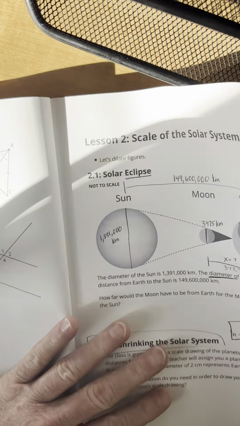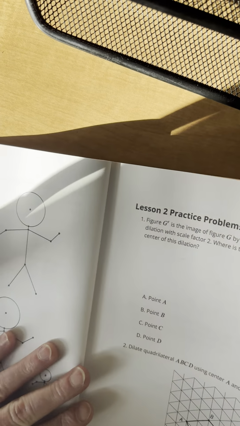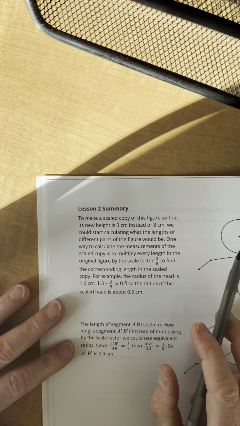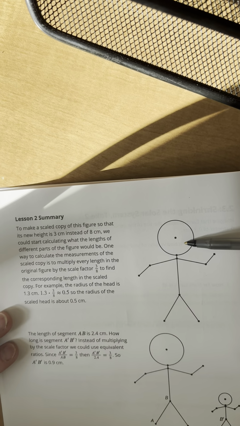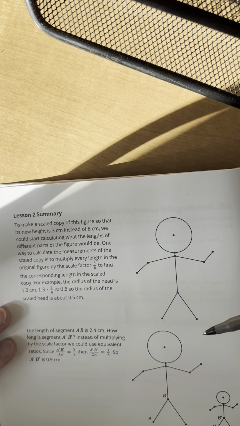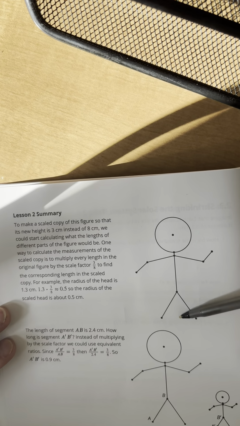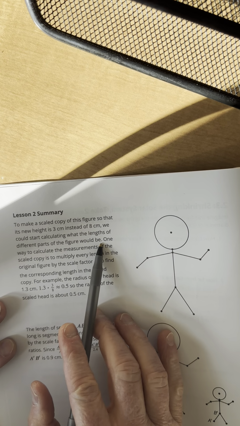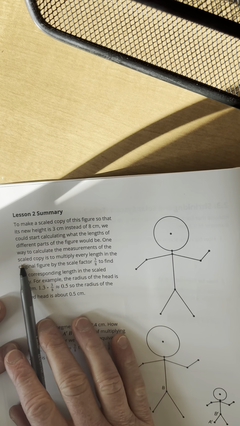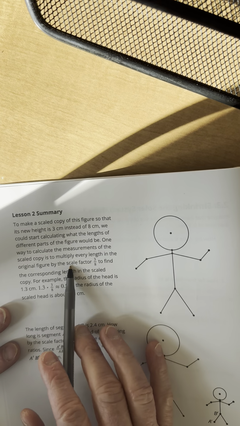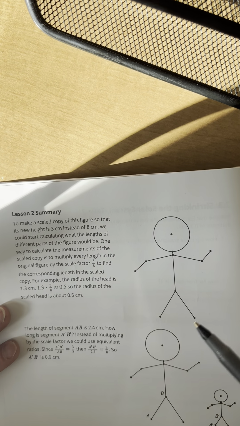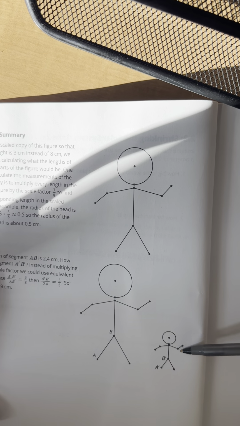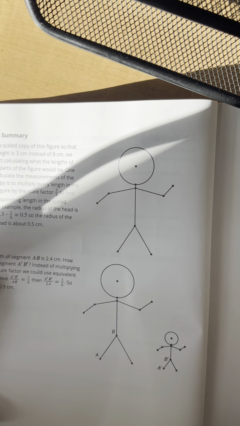Now I want to go to the summary here. Let's take a look at this summary because this is really important. To make a scaled copy of this figure right here, so that its new height is 3 centimeters instead of 8 centimeters, you could just start calculating what the lengths of different parts of the figure would be. One way to calculate the measurements of the scaled copy is to multiply every single length by the scale factor of 3/8. Because in order to go from here to here, we have to multiply every single body part by 3/8. That's what's going to be our scale factor.